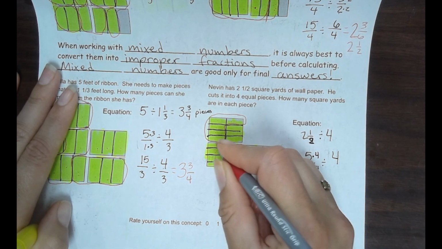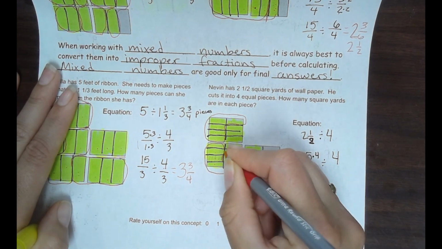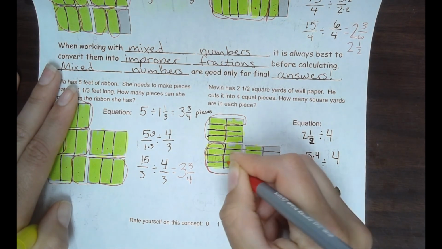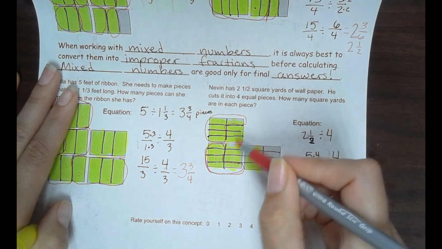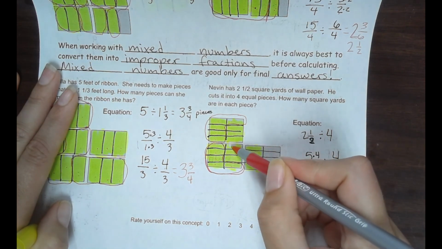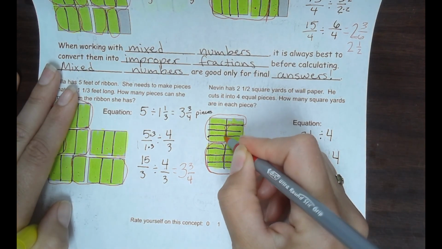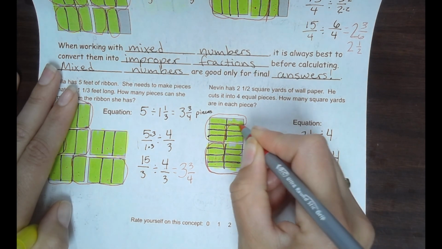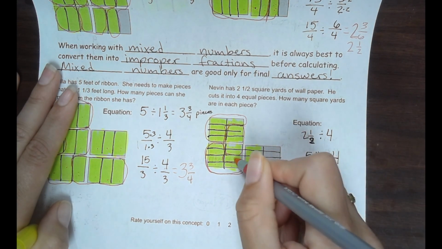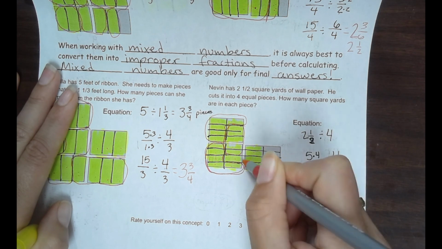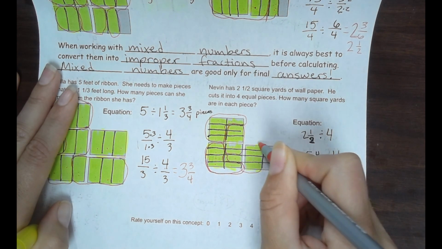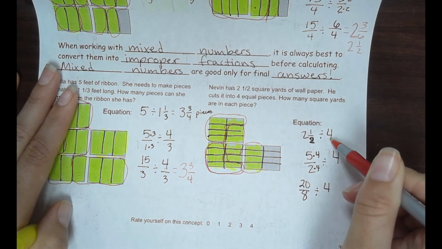There's a second group. 1, 2, 3, 4, 5. There's a third group there. 1, 2, 3, 4, 5. I made 4 complete groups because that's what I needed to.